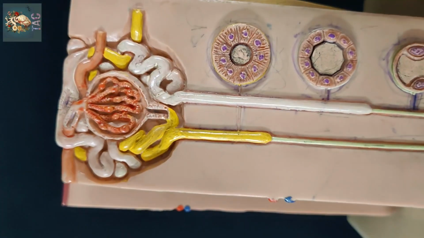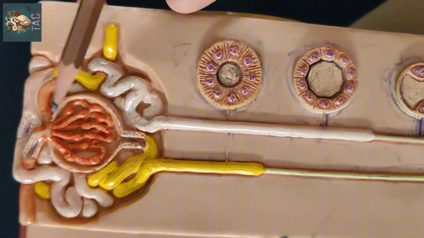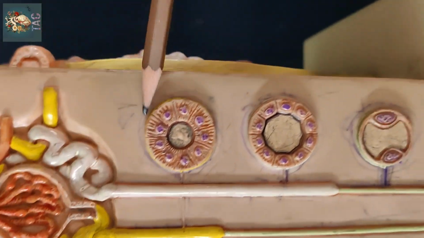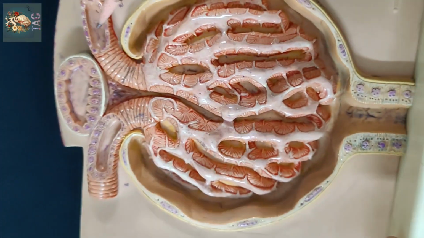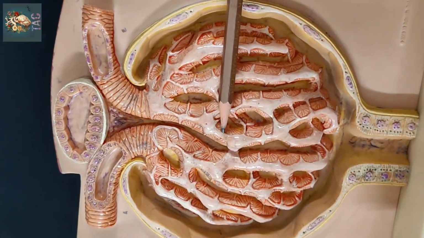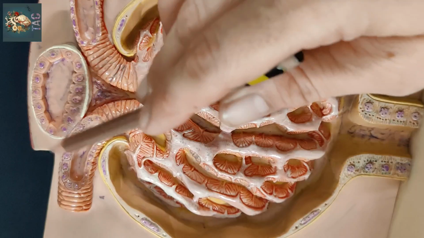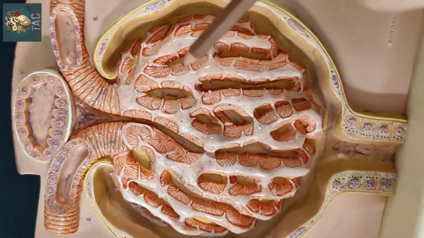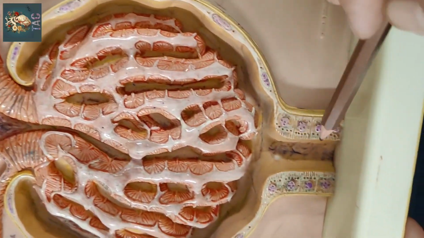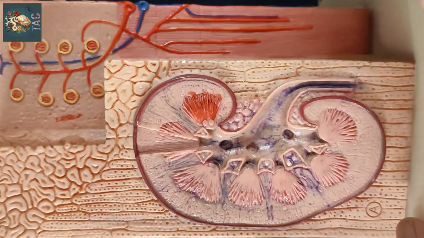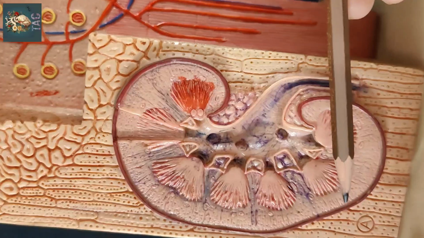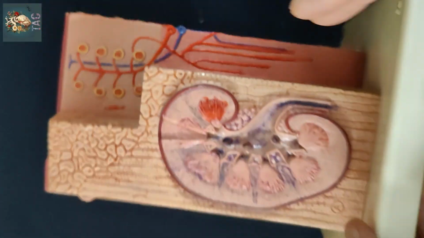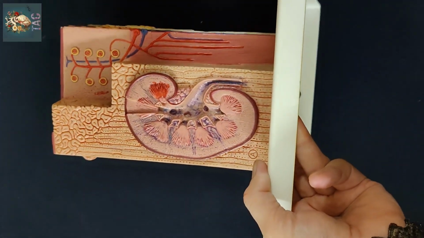In this area, you have studied the nephron and its different histological features in detail. You have studied the renal corpuscle along with the juxtaglomerular apparatus, the visceral and the parietal layer, the proximal tubule, the podocytes, and in the start of this section, we studied the cross section of the kidney. So this was all about the histological model of the kidney.